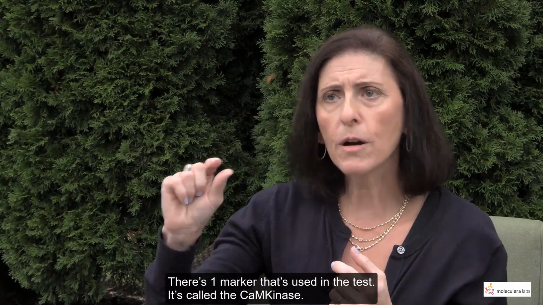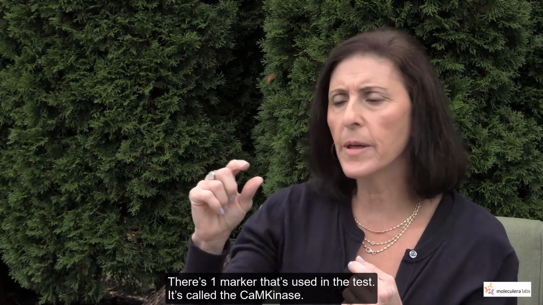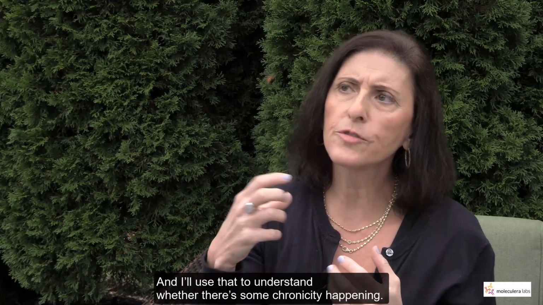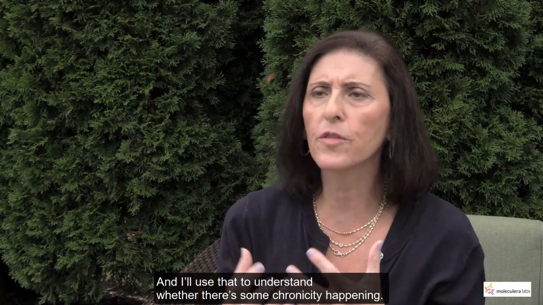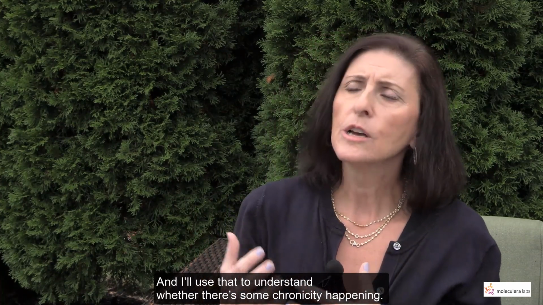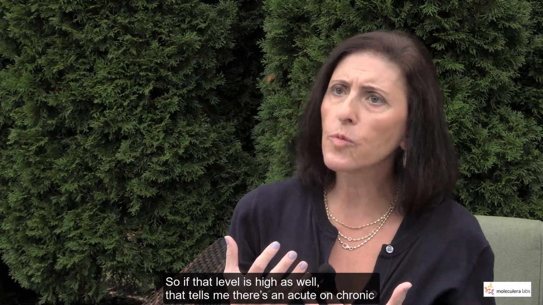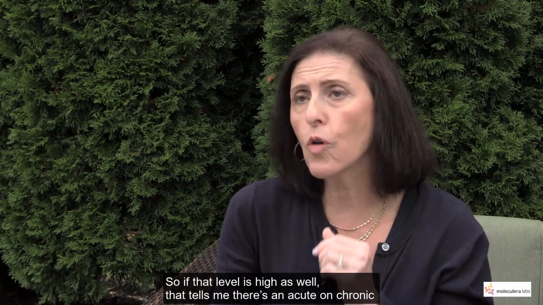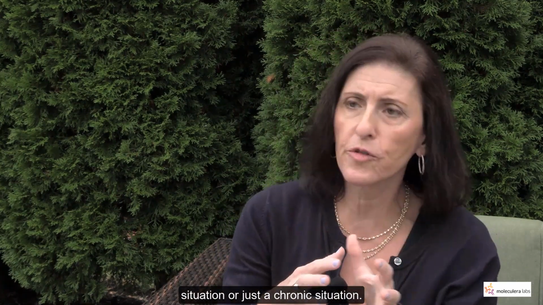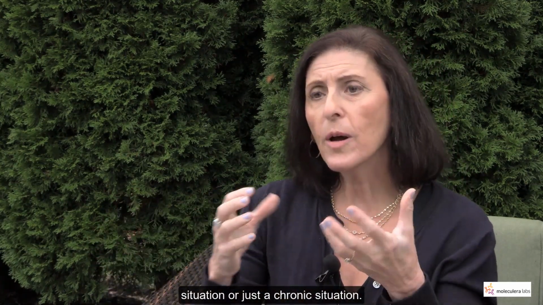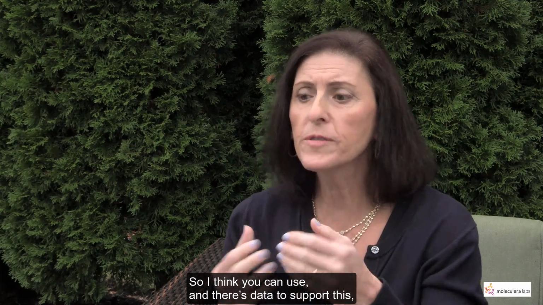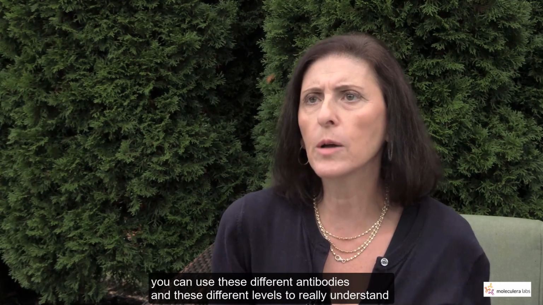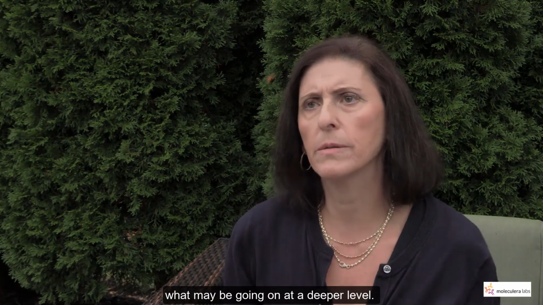But there's one marker that's used as well in the test. It's called the CAM kinase. And I'll use that as a way of understanding whether there's some chronicity happening. So if that level is high as well, that tells me that there's maybe an acute on chronic situation. It may tell me if there's just a chronic situation. So I think, and there's data to support this, you can use these different antibodies at these different levels to really understand what may be going on at a deeper level.